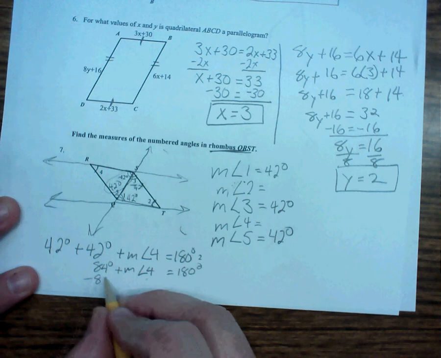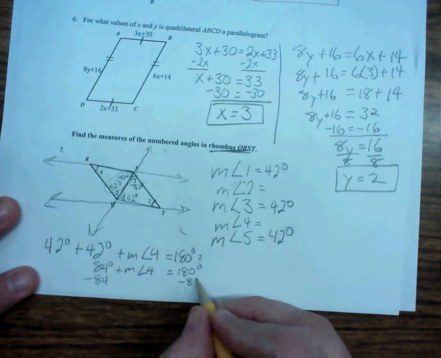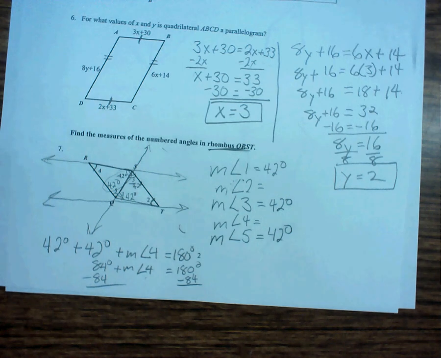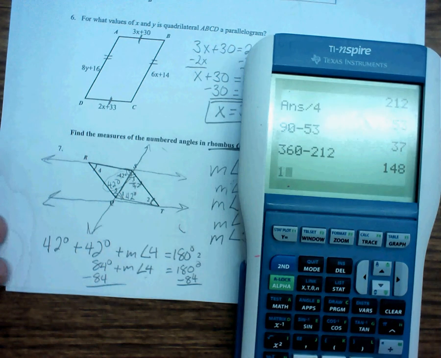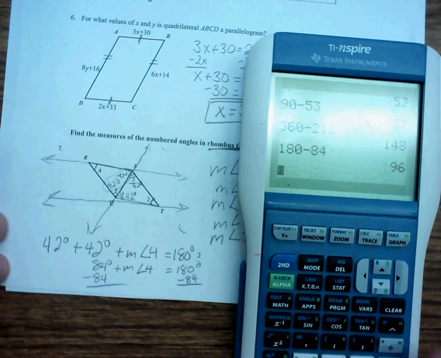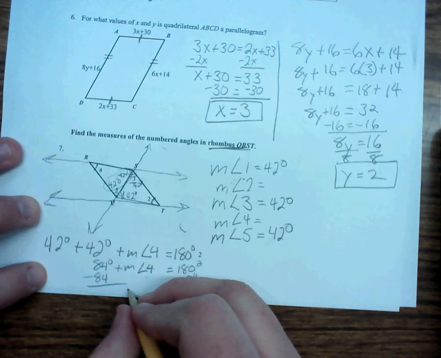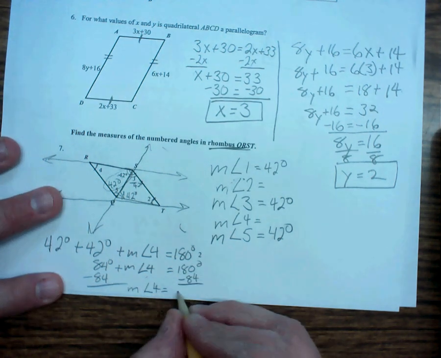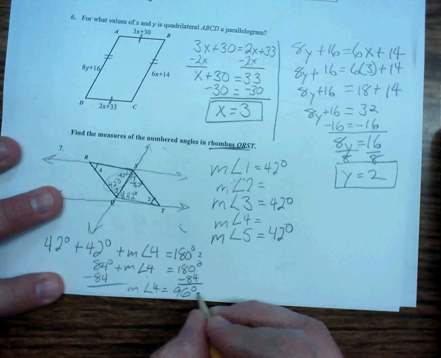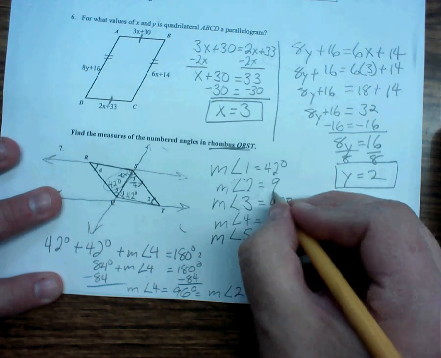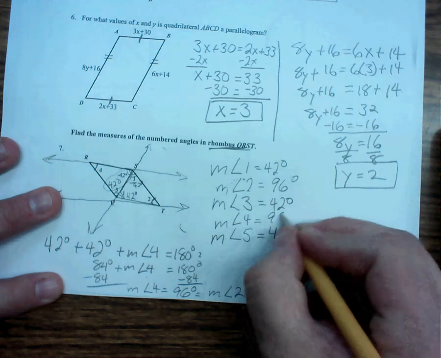I'm going to subtract 84 degrees, and I get 180 minus 84 gives me 96 degrees. So the measure of angle 4 is equal to 96 degrees, which is also the measure of angle 2 because they're congruent. So this would be 96 degrees, and this would be 96 degrees.